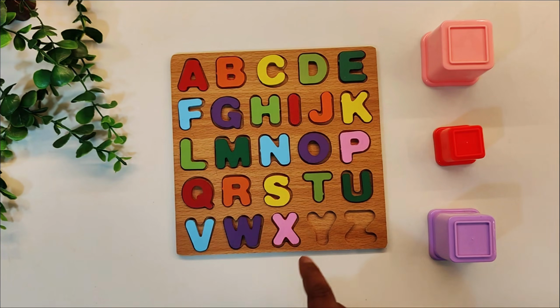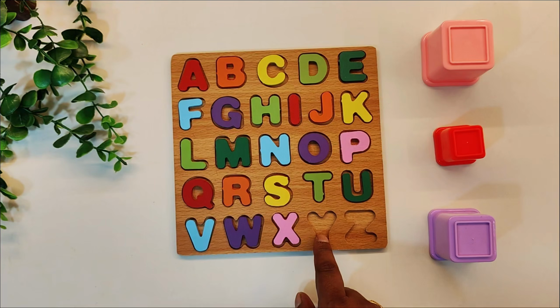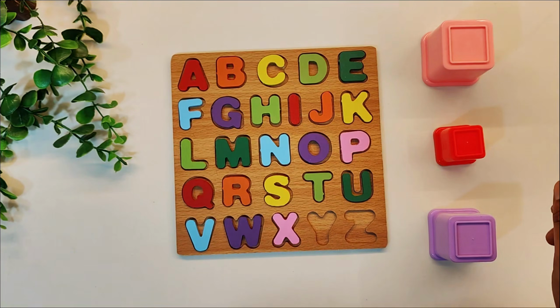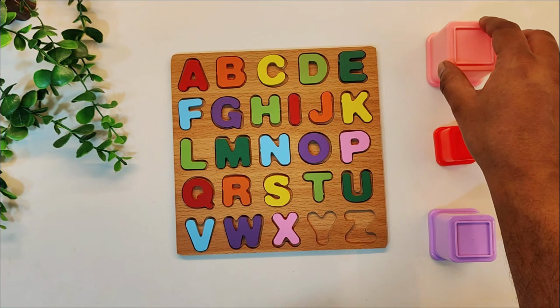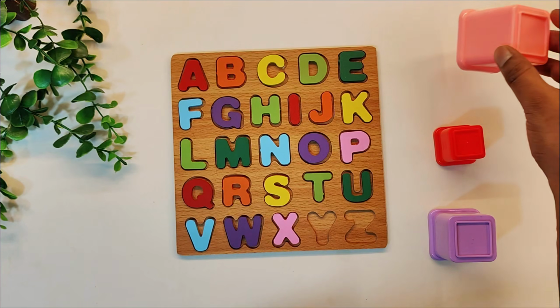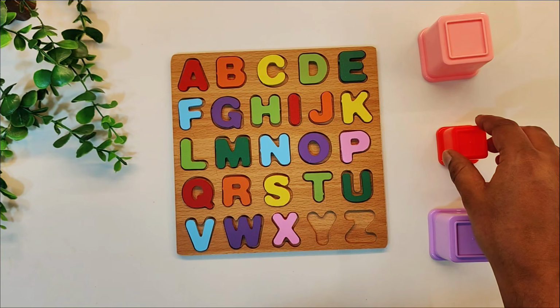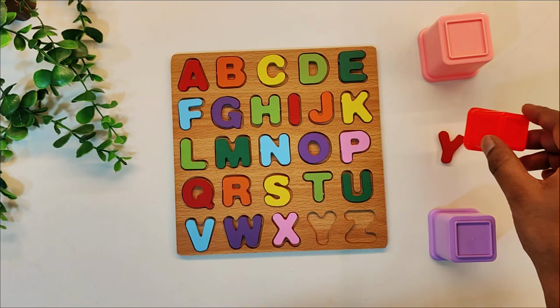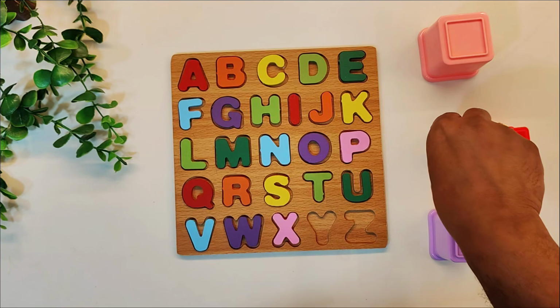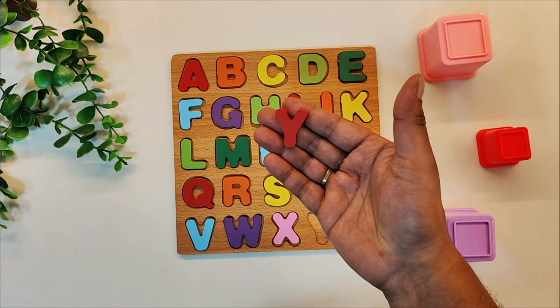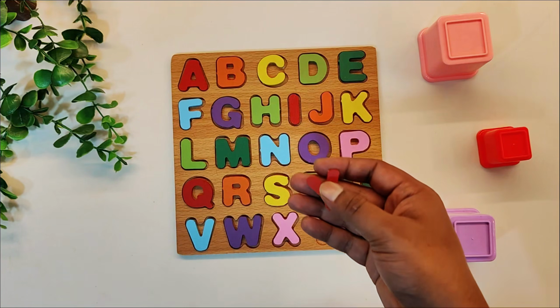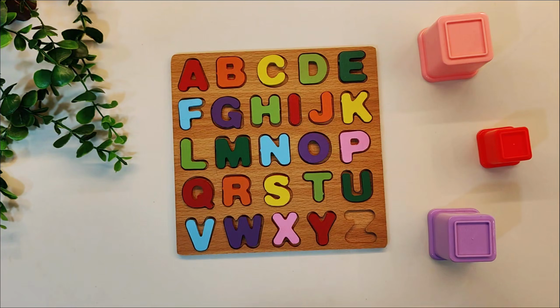We're getting closer, kids. Let's find the next letter. Is it under the pink box? No! Is it under the red box? Yes, it's here. It's the letter Y. Y for yak.